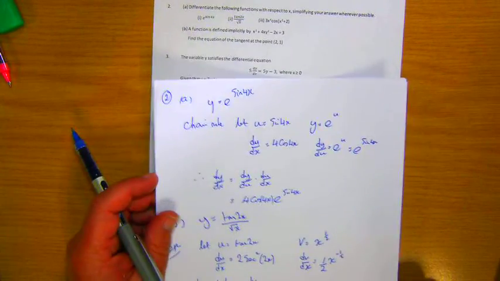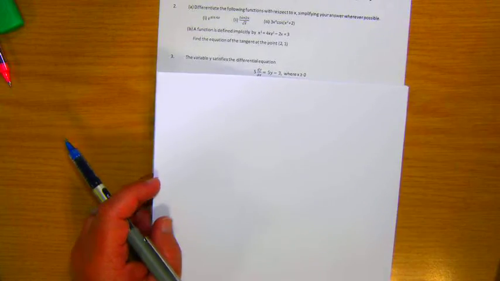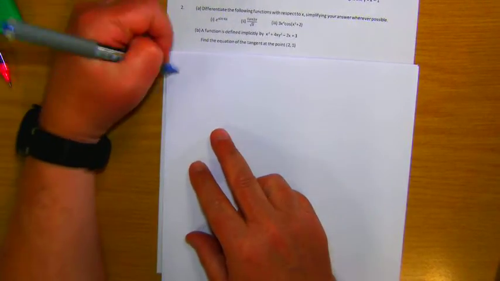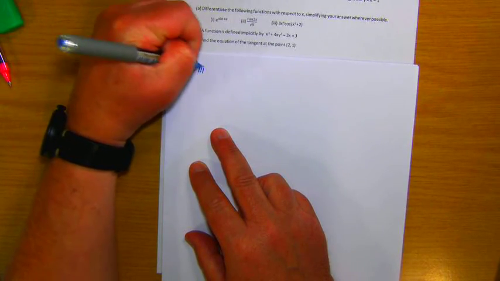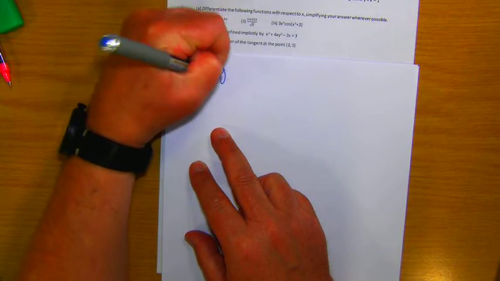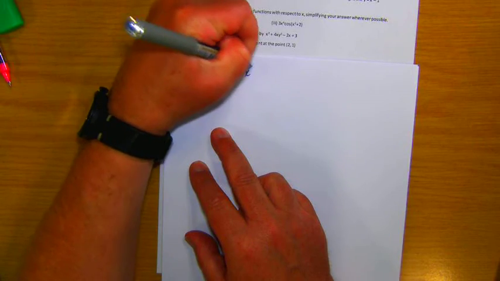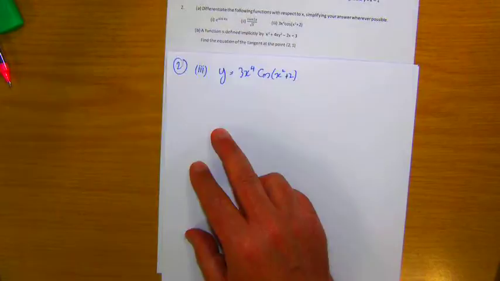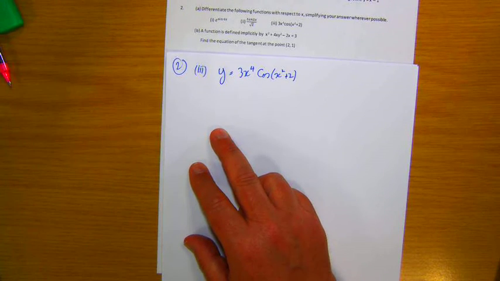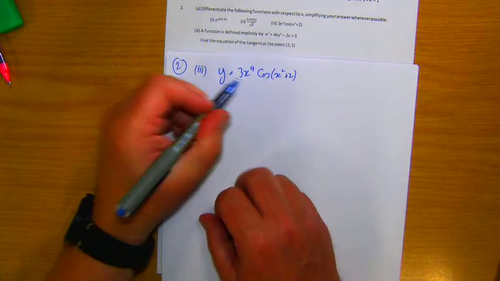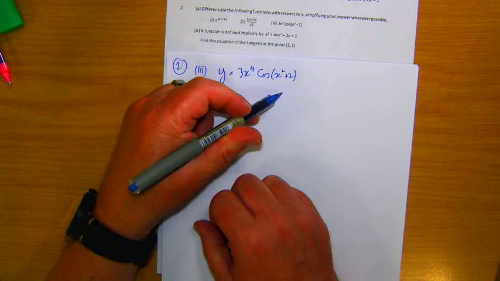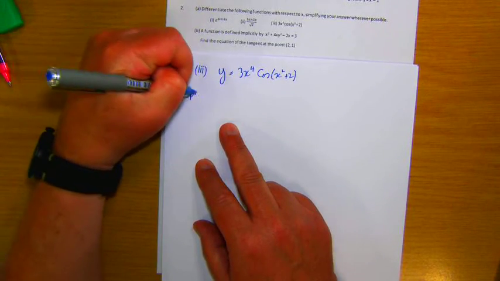And then part 3, y equals 3x to the 4 cos x squared plus 2. So I haven't got a quotient, I haven't got a fraction, but I've clearly got one part there which is being multiplied by that part there. So this is going to be a product rule.